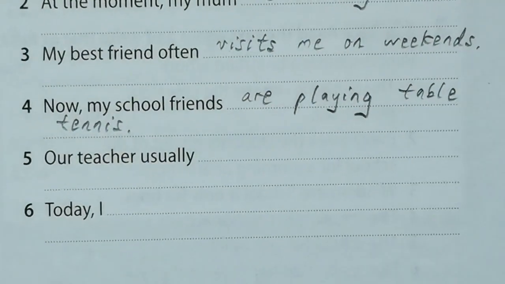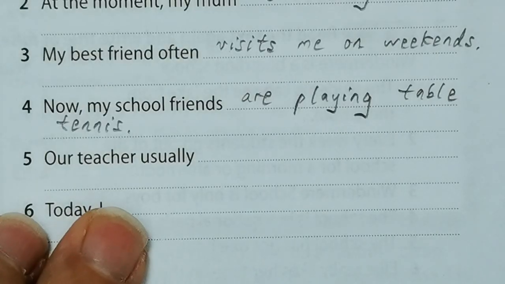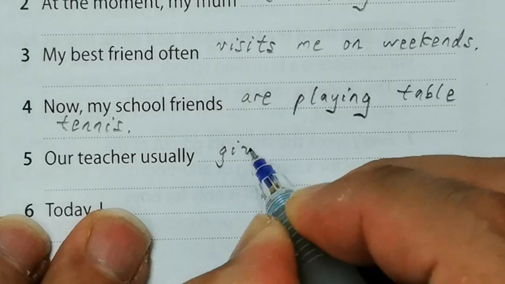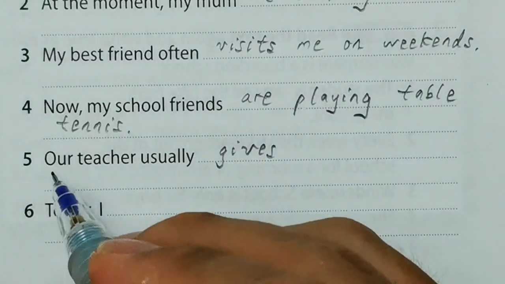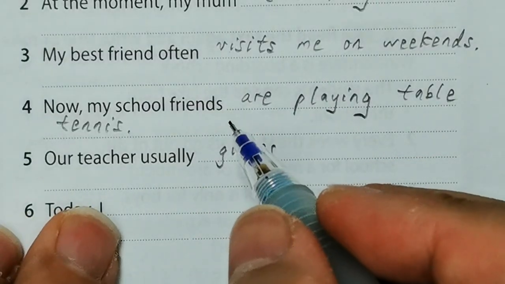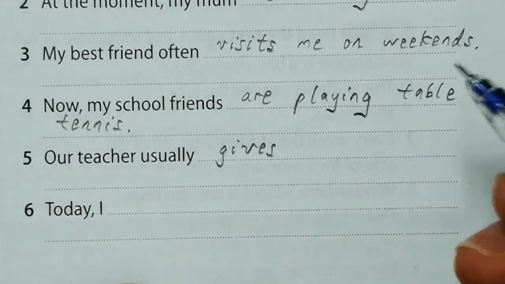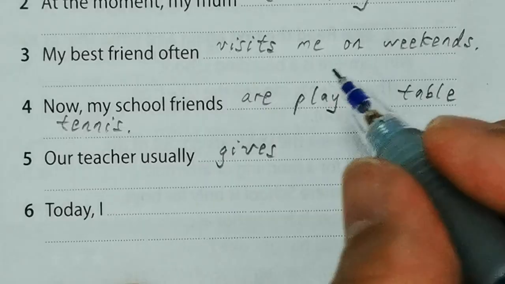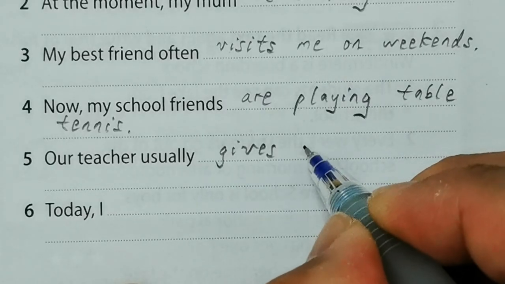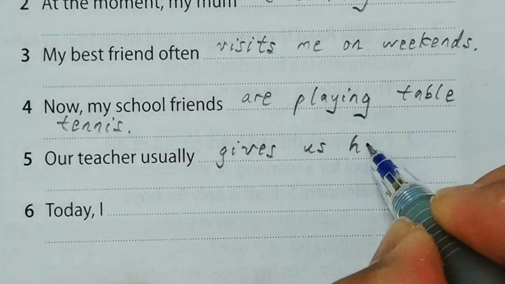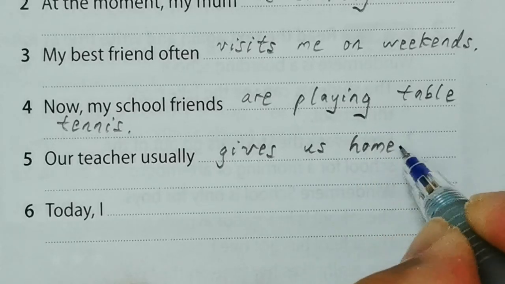And then number 5, our teacher usually, so gives. So our teacher, singular noun, so we need to use S after E, this one, verbs. So gives us homework.